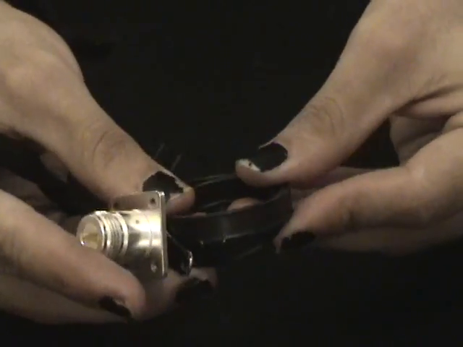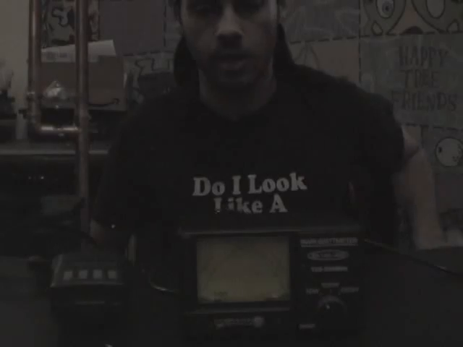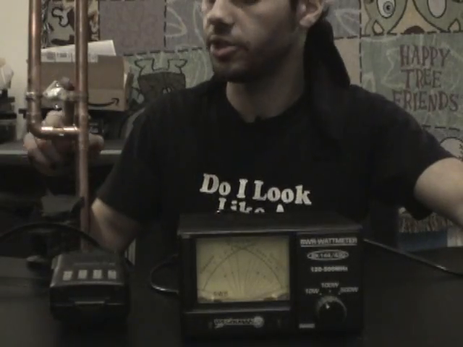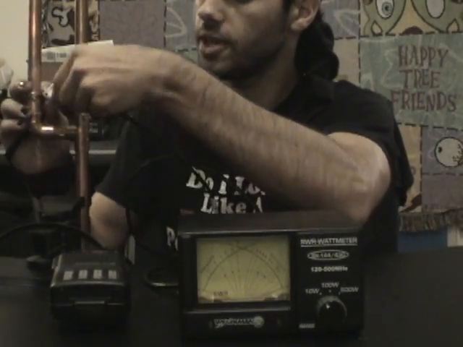I can fit this entire thing in my pocket, and then when I'm on site, unroll it, good to go. Alright, first antenna I'm going to do an SWR test on is the copper J-pole. Now, got my connector, I'm going to plug this in.